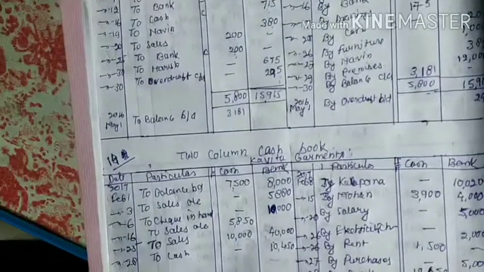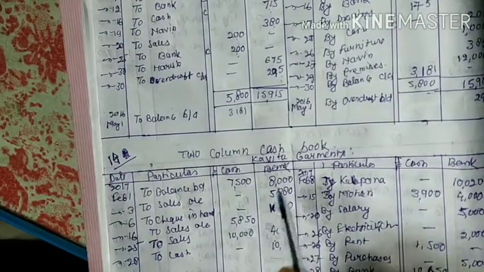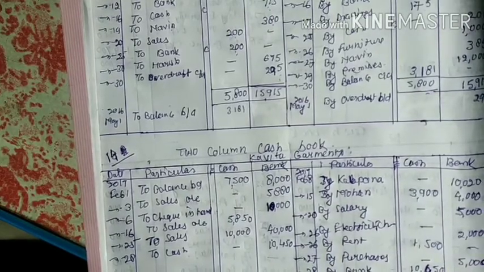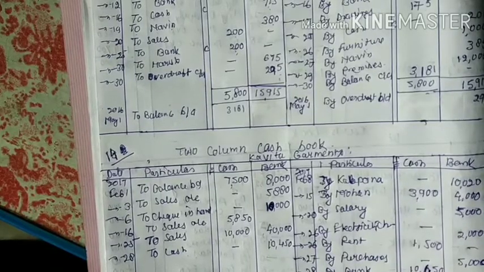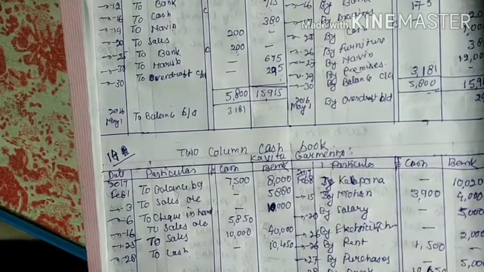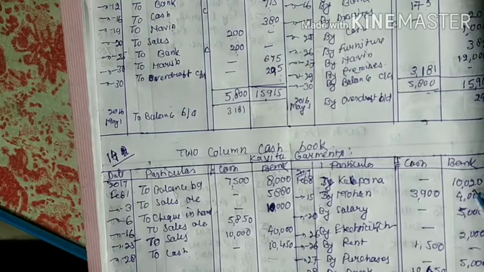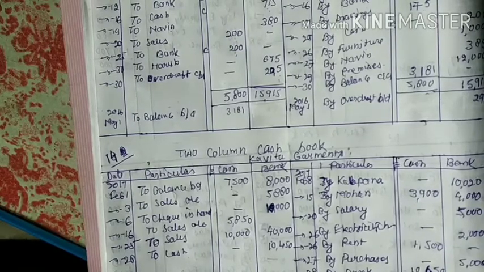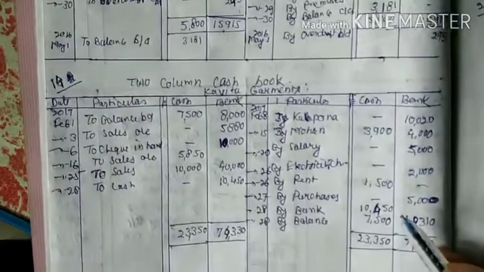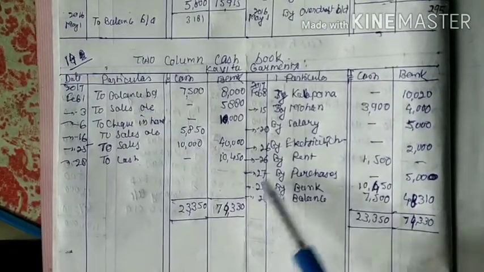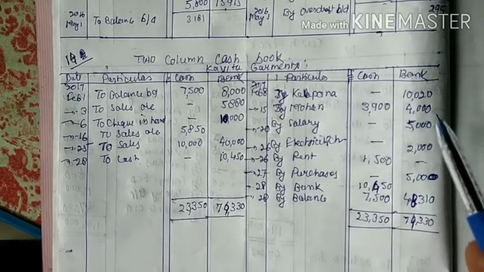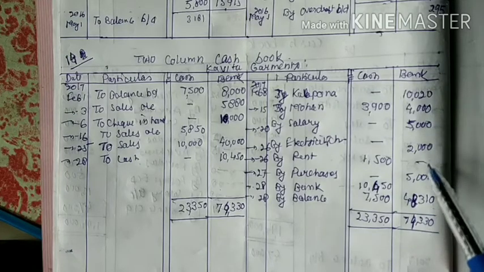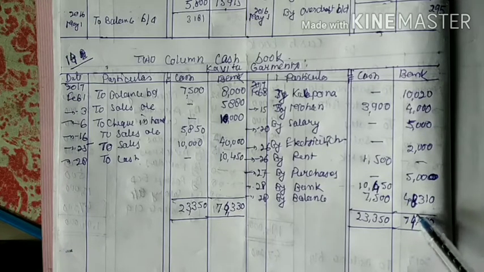On the 6th, check in hand 10,000. Now when we total this up, it comes to 74,330. When we deduct all this amount from the total, the balance comes to 48,310.